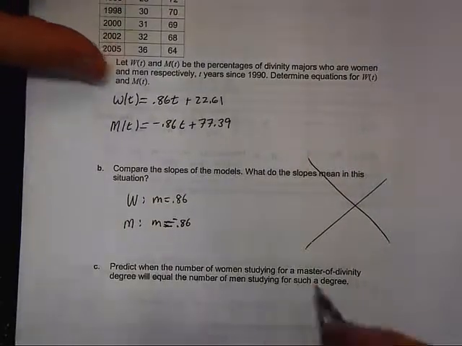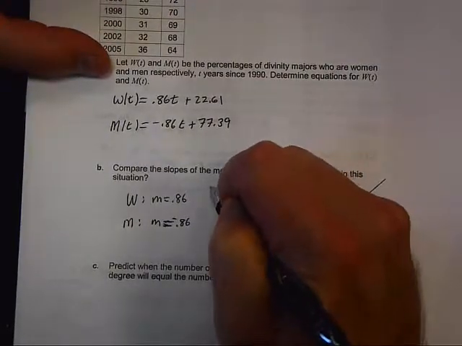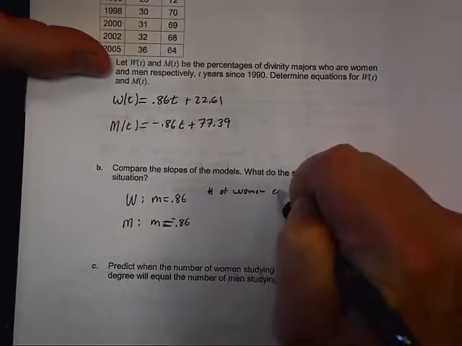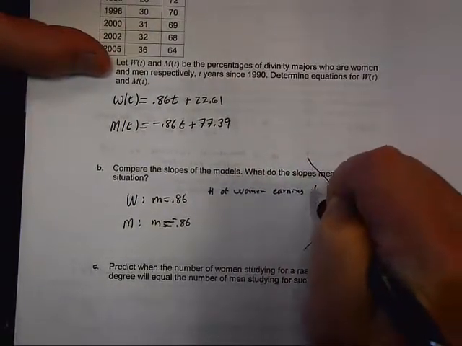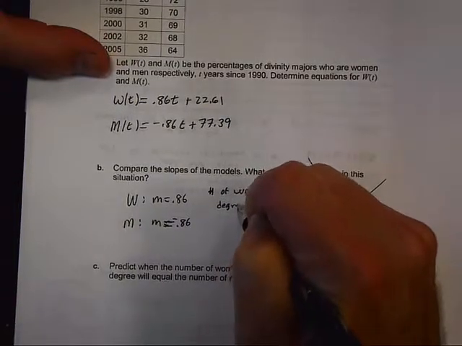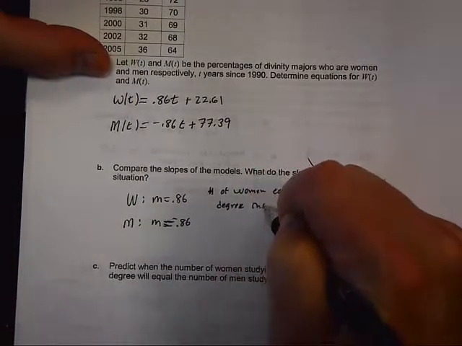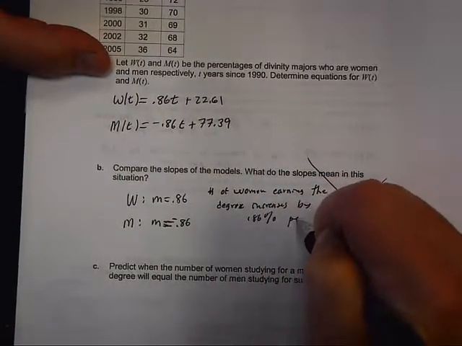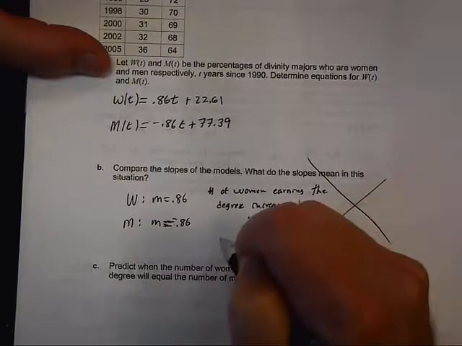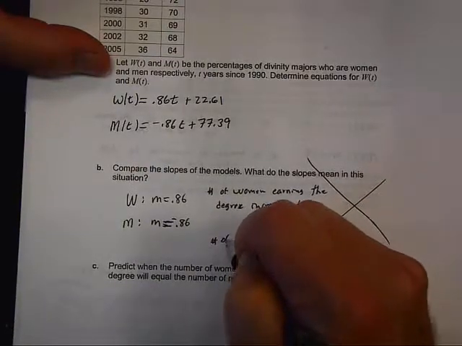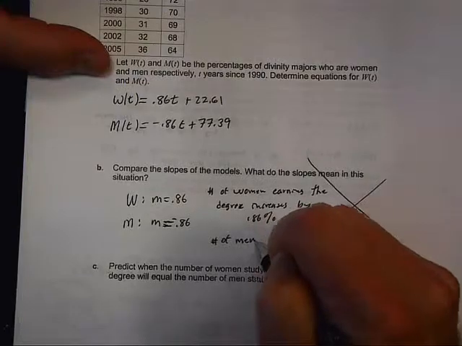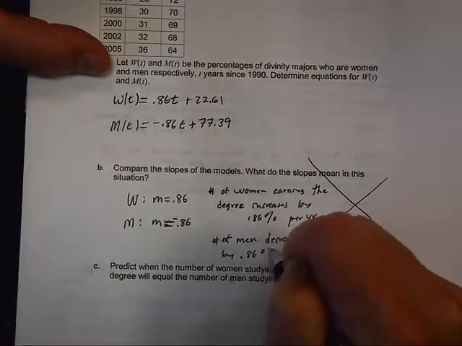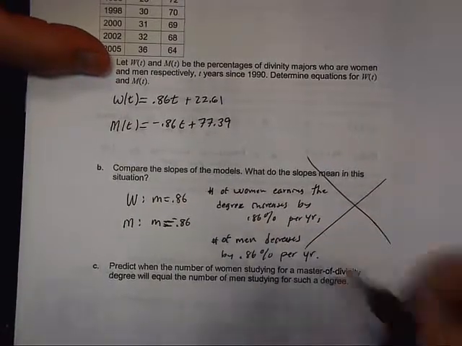All right, so I'll write that down. Number of women earning the degree increases by 0.86% per year. And conversely, the number of men decreases by 0.86% per year.